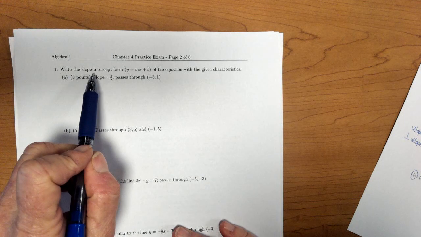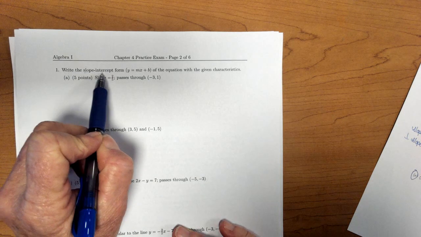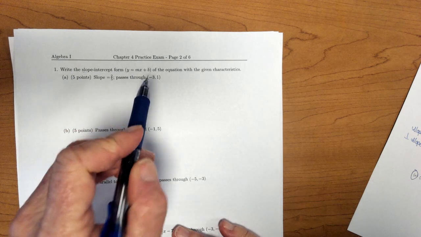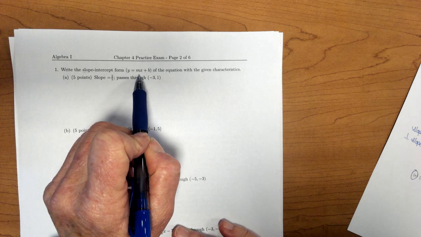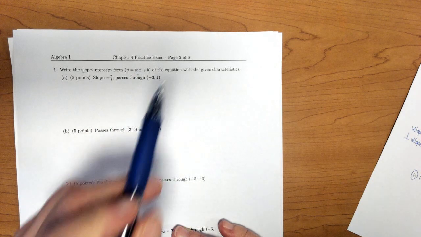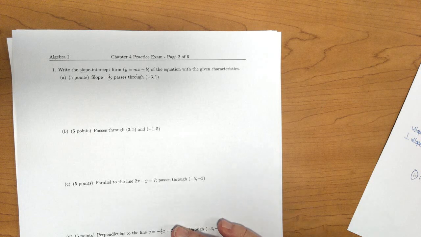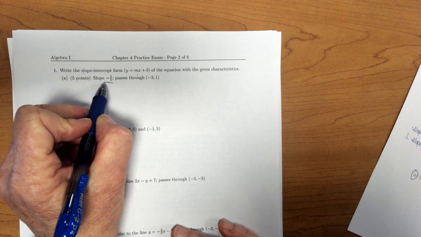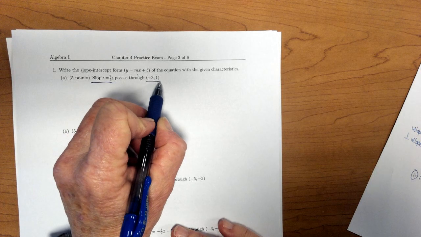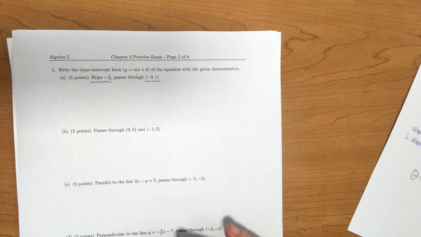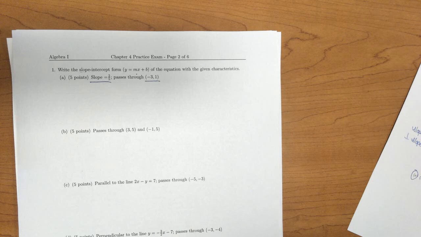We're supposed to write the slope-intercept form of the equation, y equals mx plus b, with the given characteristics. If I give you an equation with a slope of 2/5 that passes through (-3, 1), I'm supposed to write it in slope-intercept form.